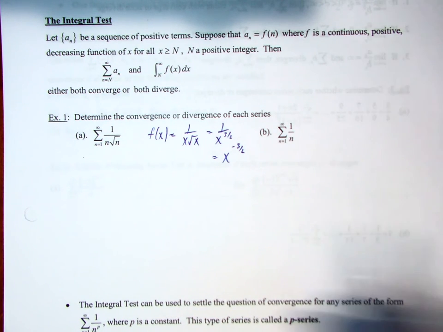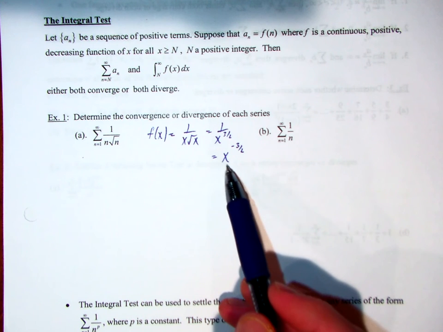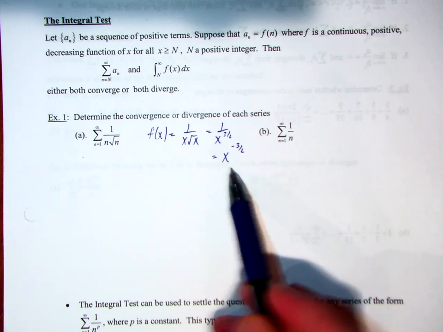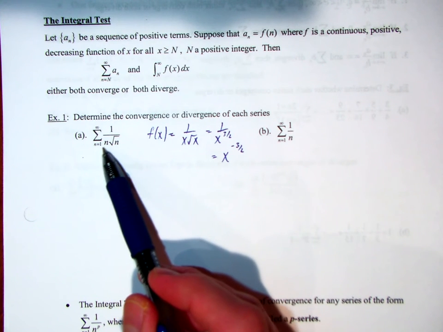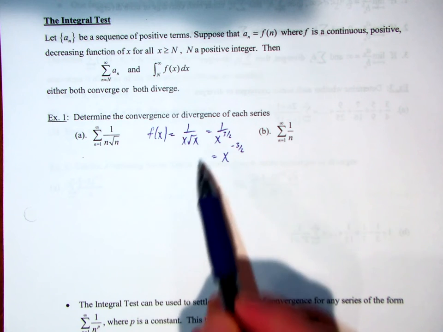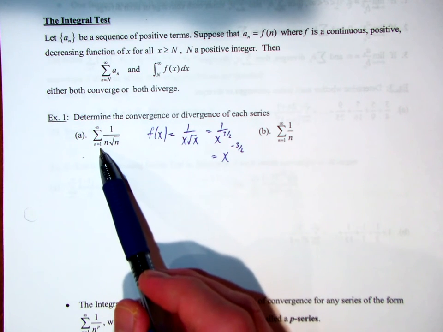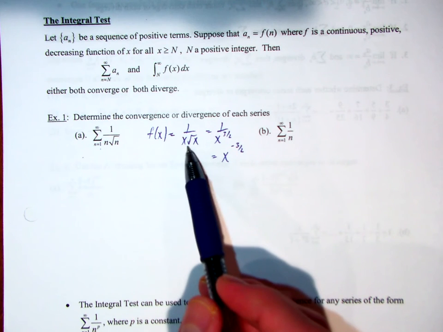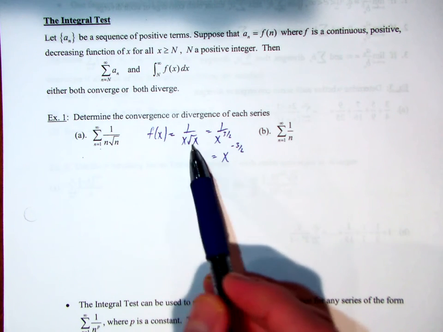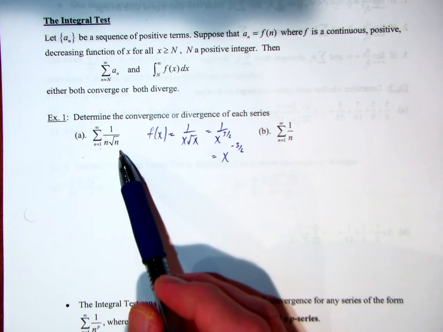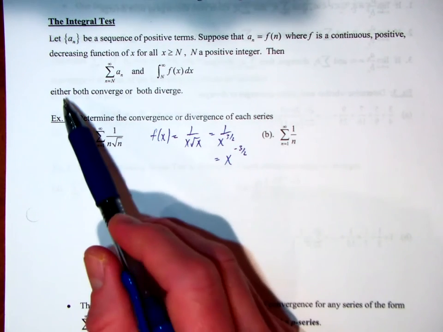All right. So I have to show that this is continuous, positive, and decreasing for some number greater than or equal to 1, since it's starting at 1. Okay. Well, this has a discontinuity at 0, so it's continuous from 1 to infinity. That's pretty clear. And again, as long as x is positive, this will be positive, so the positive part is clear. So the only thing I really have to show is the third part, the decreasing.